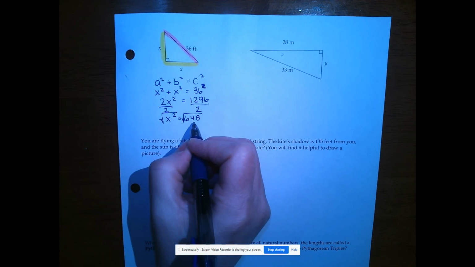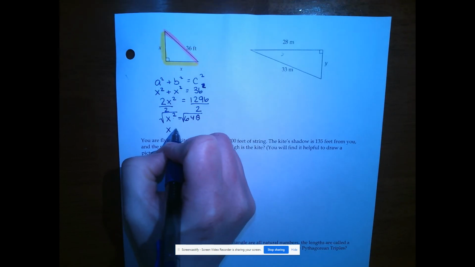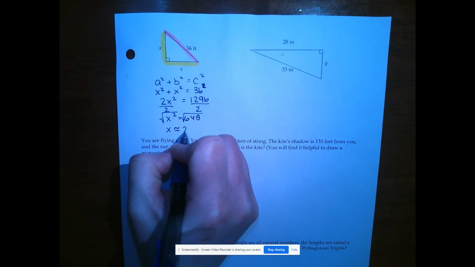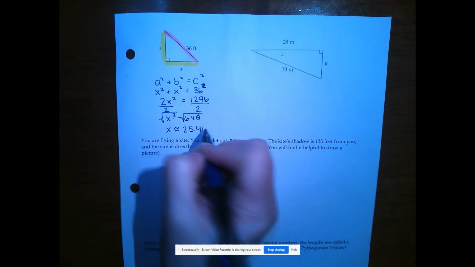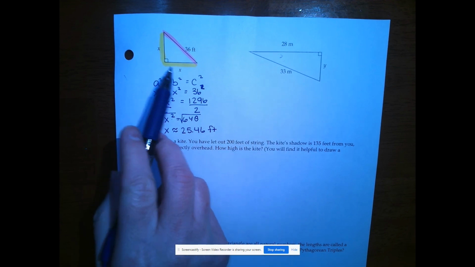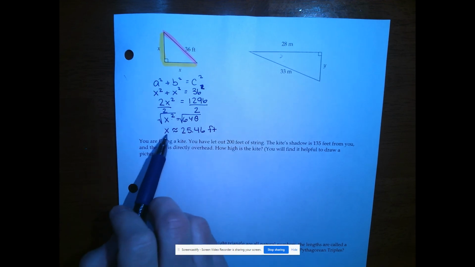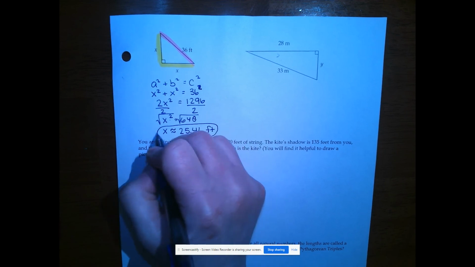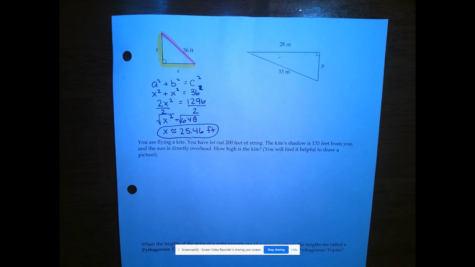Now, 648, not a square number. So if you use a calculator, you will notice that it is approximately 25.46 feet. Now, you'll notice I didn't bother going back and saying A and B since there were two of them. I just left it as x. Both of the x's, approximately 25.46 feet.